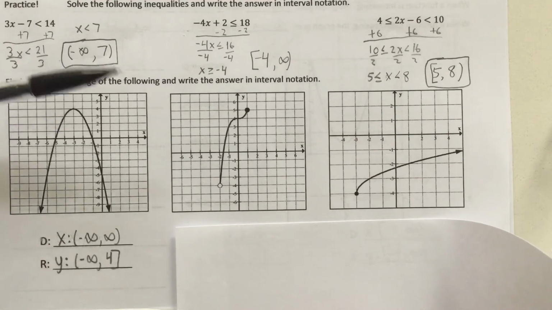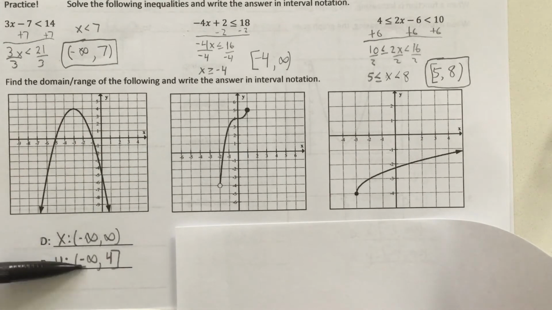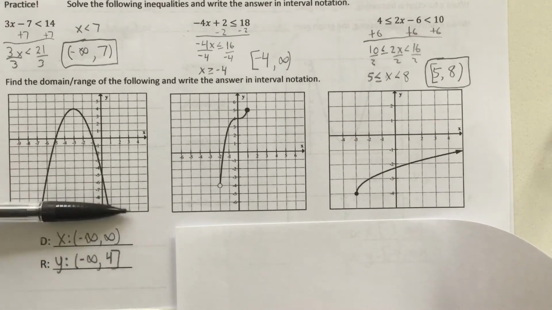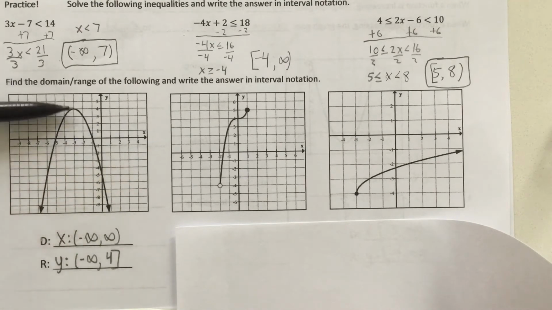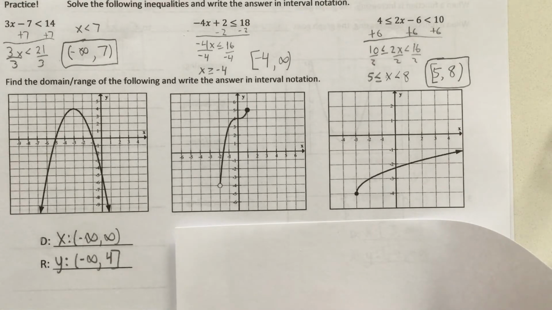And in terms of our range, it is going down forever, so that's where I'm getting the negative infinity and never equaling it. And then it's going to go up and stop right here, which is the y value of 4, and it touches the y value of 4, so I have a bracket there. Again, notice I put that y in front because I have to define what variable I'm using for domain and range.